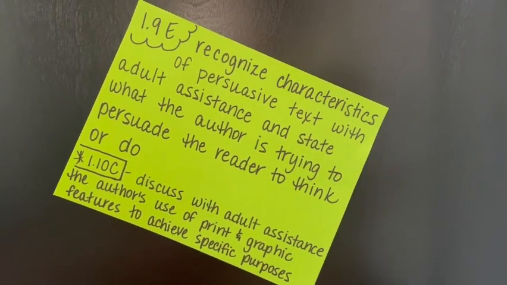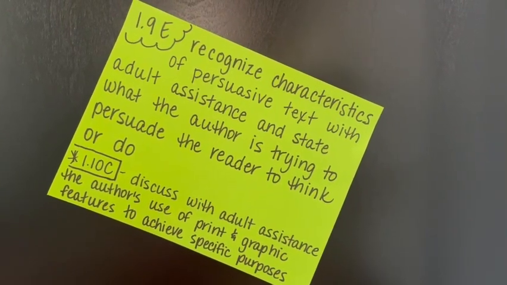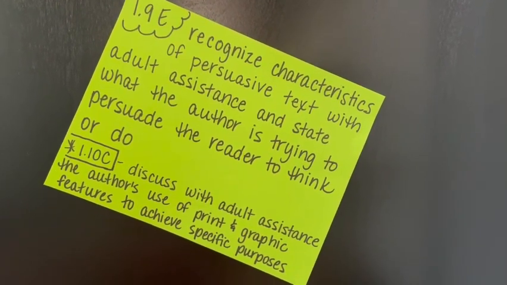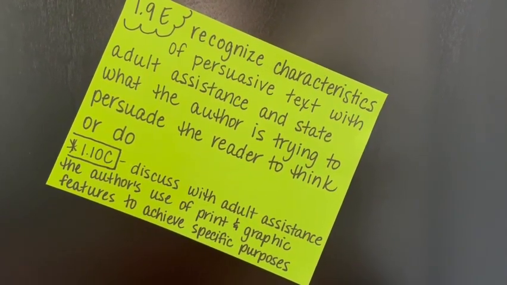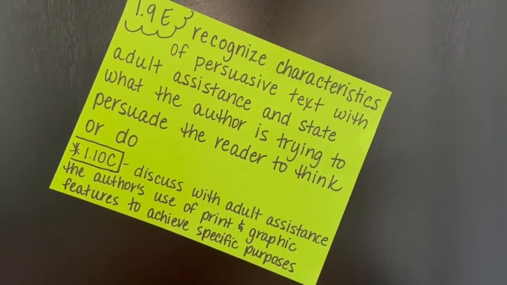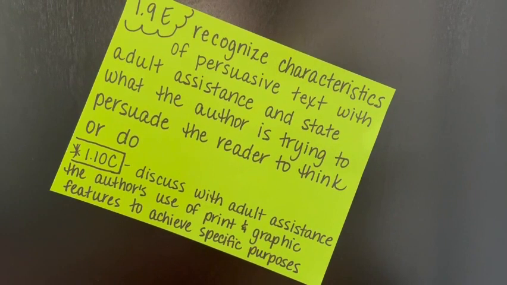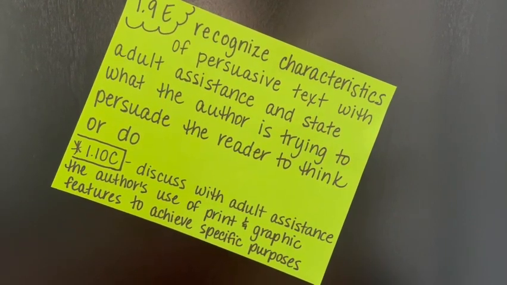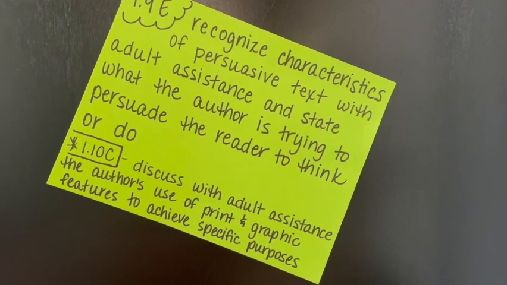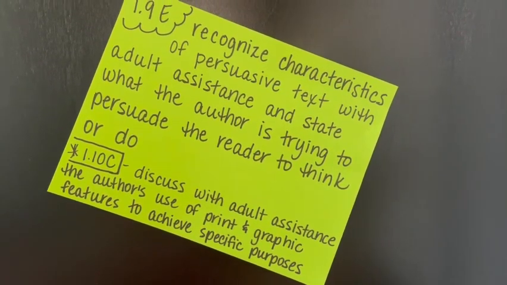So in checking my TEKS for first grade persuasive text, 1.9E would be recognize characteristics of persuasive text with adult assistance and state what the author is trying to persuade the reader to think or do. I also want to make sure to bring in 1.10C, discuss with adult assistance the author's use of print and graphic features to achieve specific purposes.